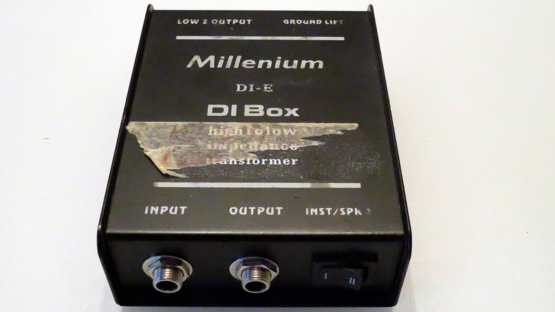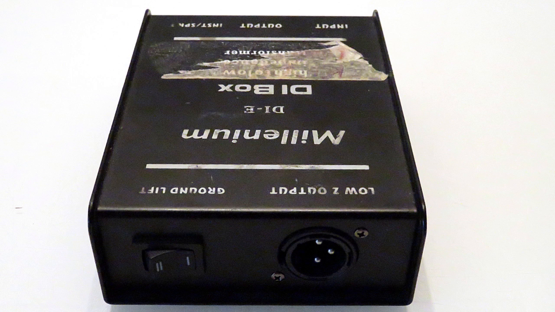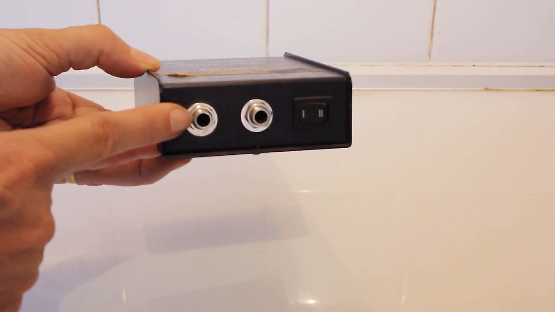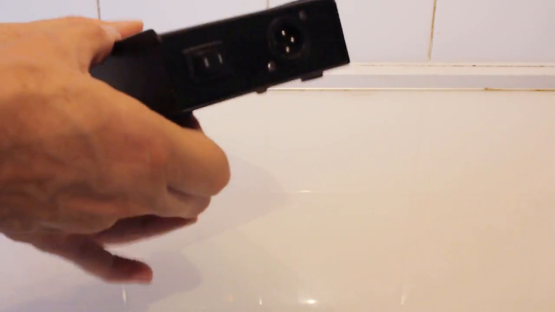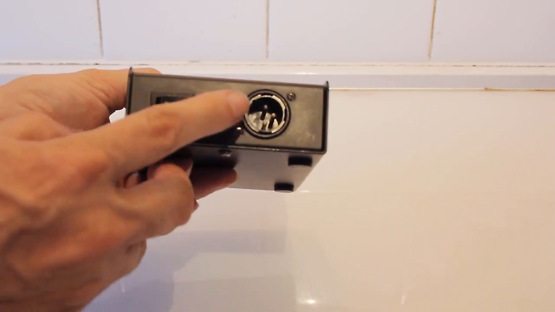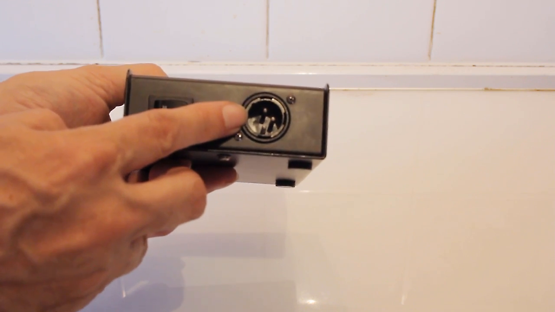DI stands for Direct Inject. I'll be covering DI boxes in more detail in a later chapter, but basically a DI box converts the unbalanced jack input to a balanced line XLR output.